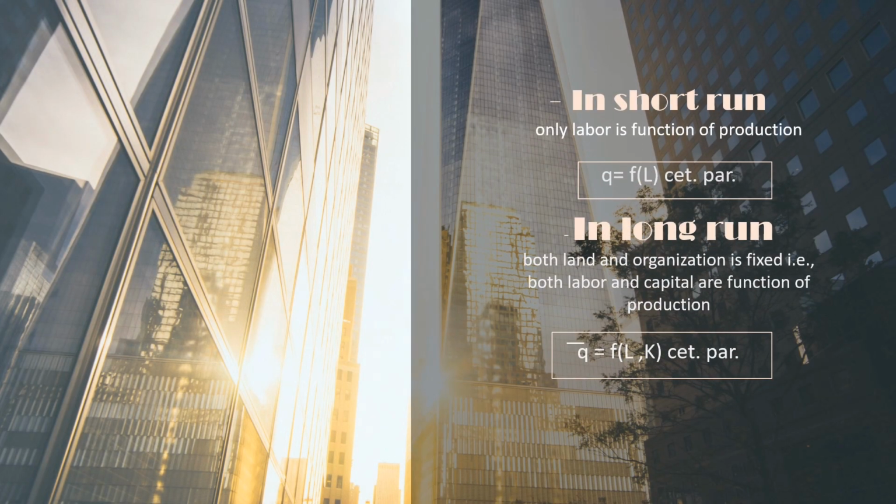Now let's discuss the production function in the short run and in the long run. In the short run, only labor is a function of production, and in the long run, both labor and organization are fixed. That is, both labor and capital are functions of production.